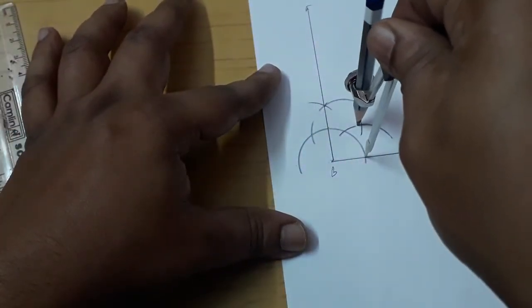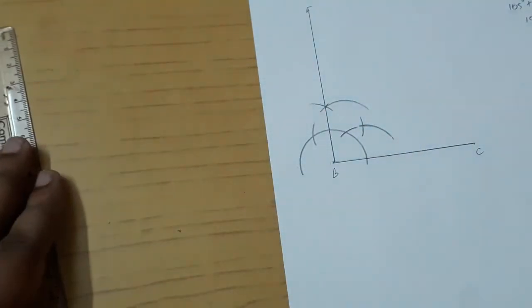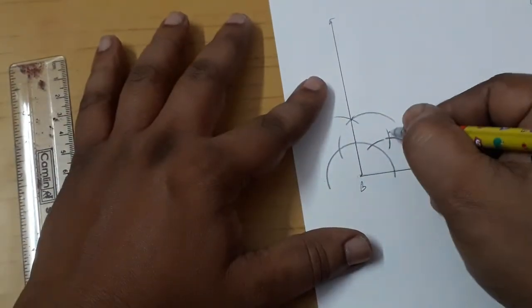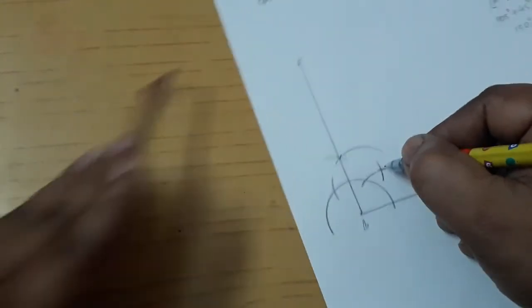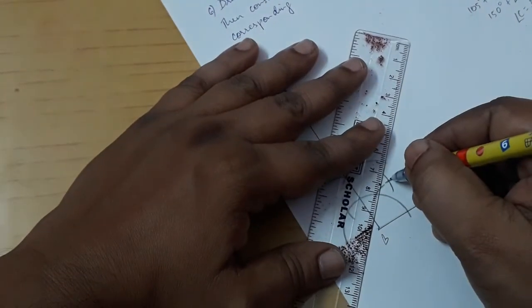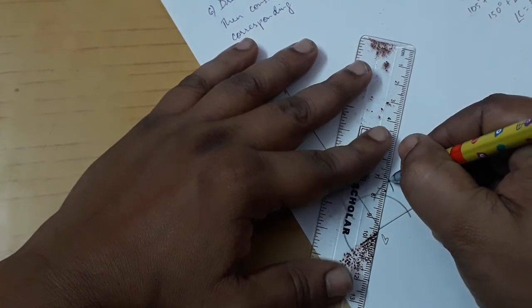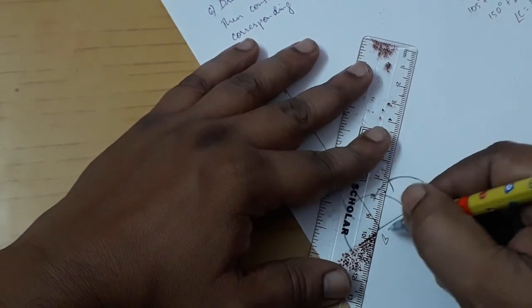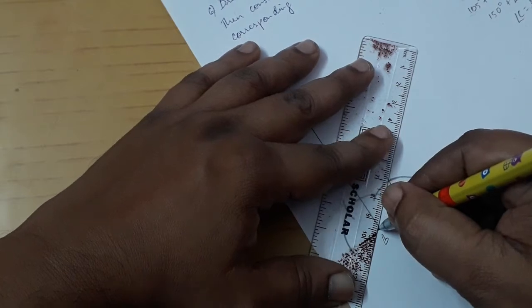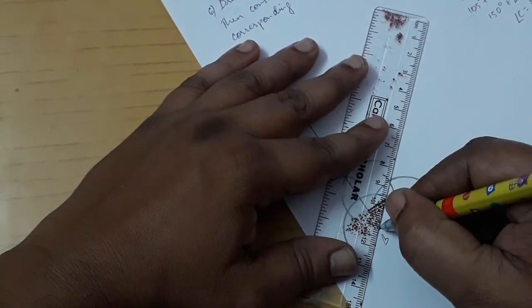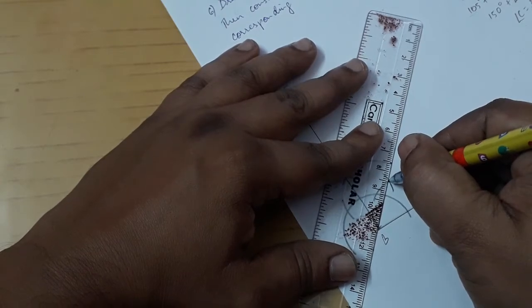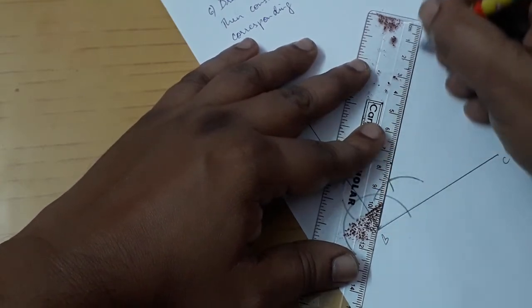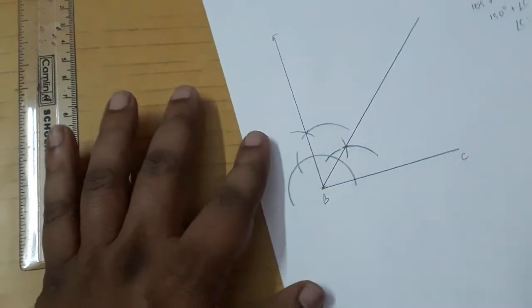I'll make sure the intersection is complete like this. Mark the point where the two arcs intersect, and I draw a line from B. There you go. So that will be 45 degrees.